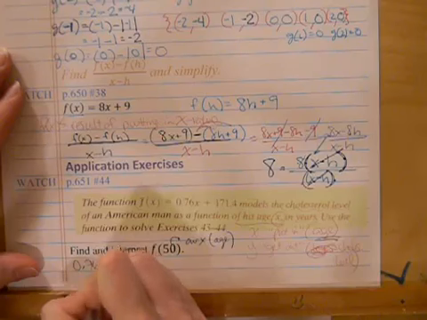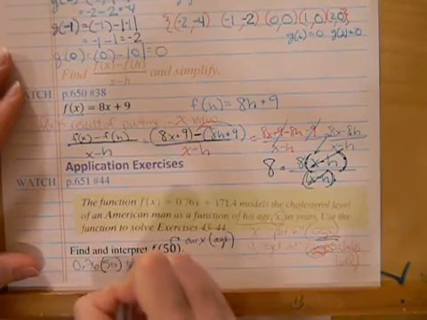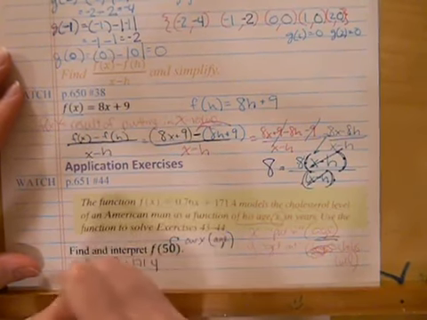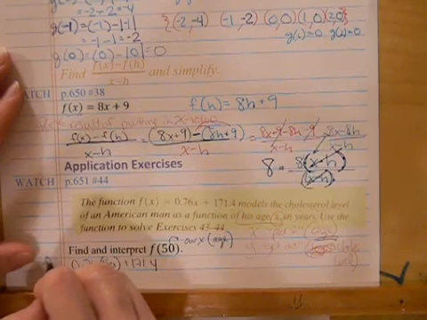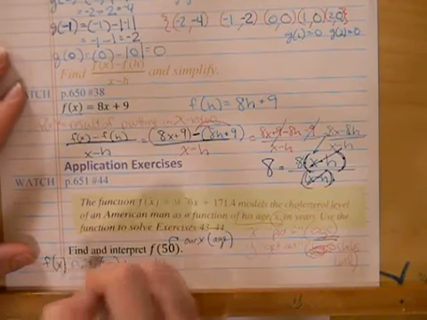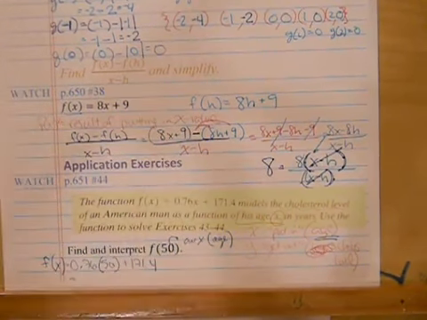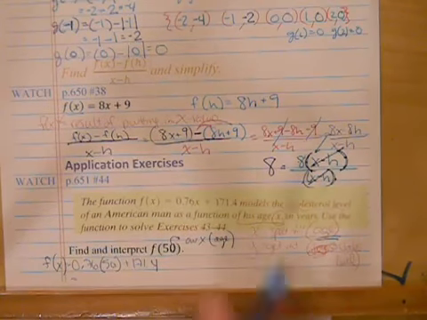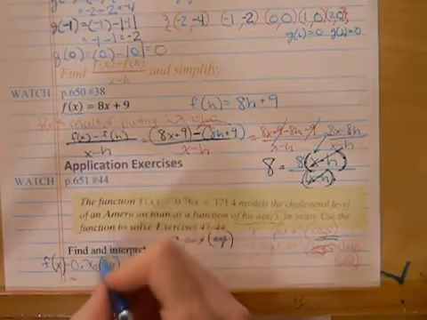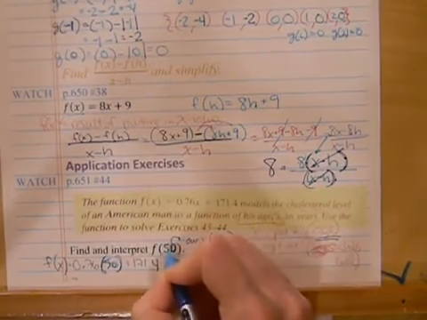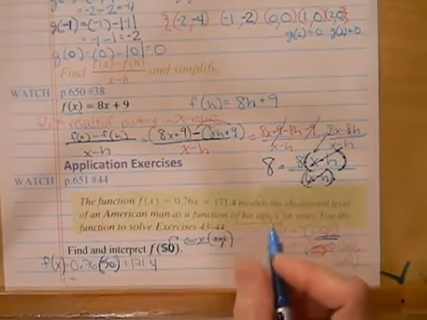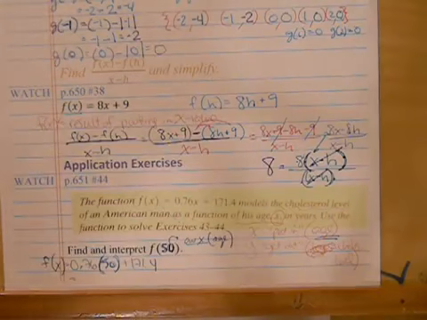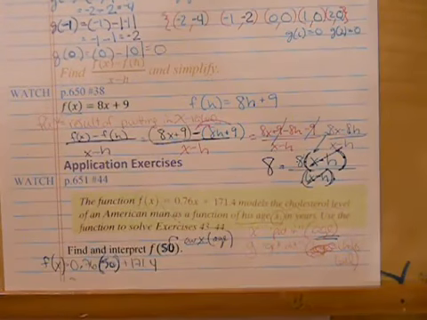So 0.76 times 50 plus 171.4. What I did is I took my 50 and put it in where x would have been. Okay, so here's my x that I'm putting in.